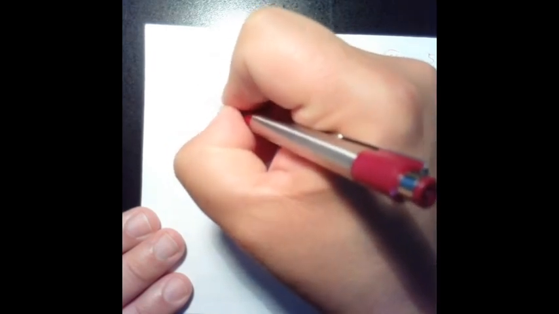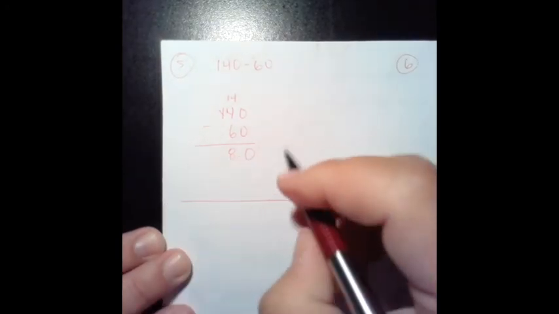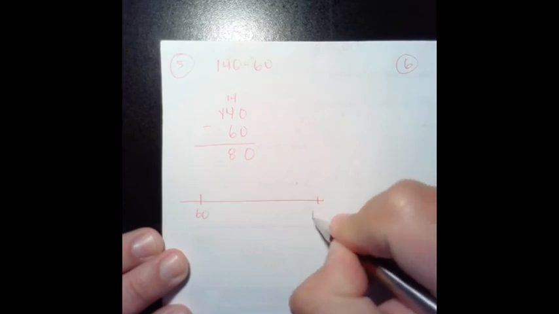We're going to add 10 hundreds to the 4 tens that are already there, so that makes it 14 tens, and 14 take away 6 is 80. So we'll go ahead and write that in here. 80.